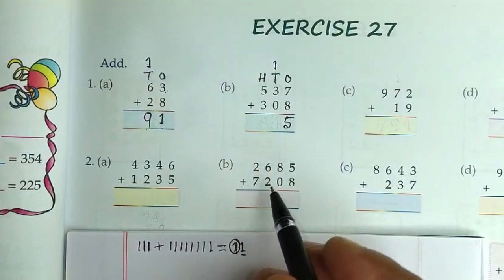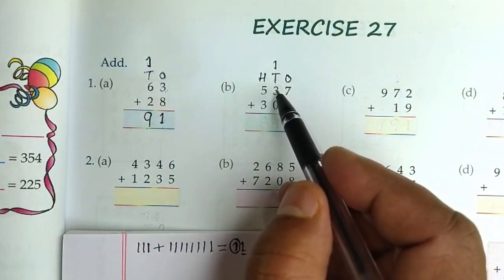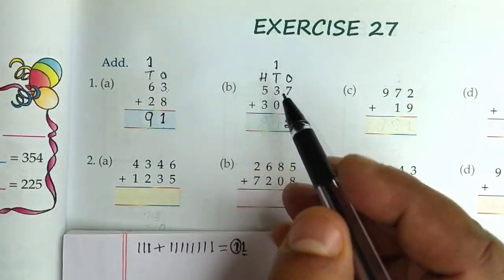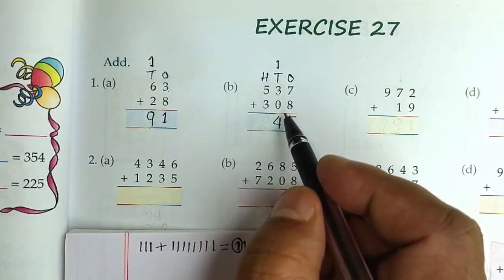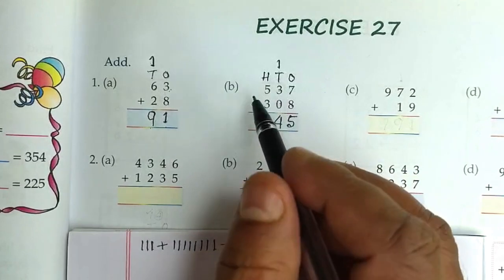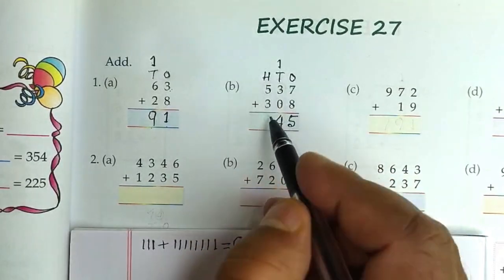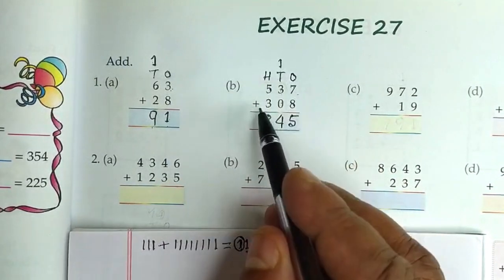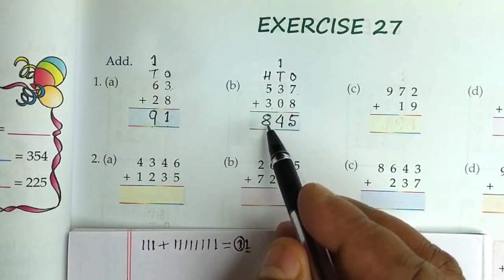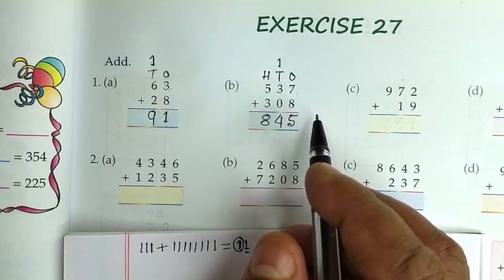1. Now add 3 plus 0 plus 1, that is equal to 4. Now add the 100 place numbers. 5 plus 3, 8. That is 537 plus 308 equals 845.